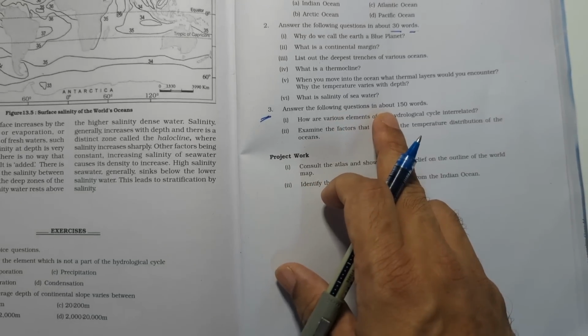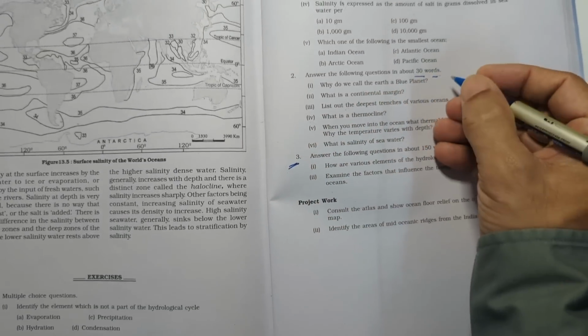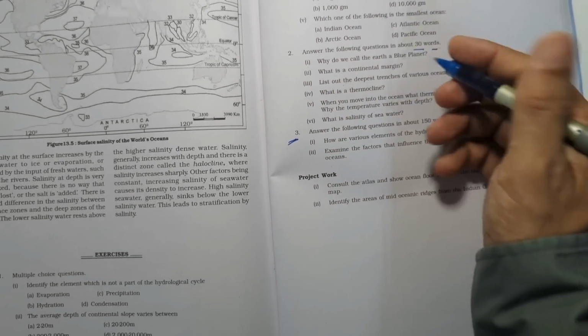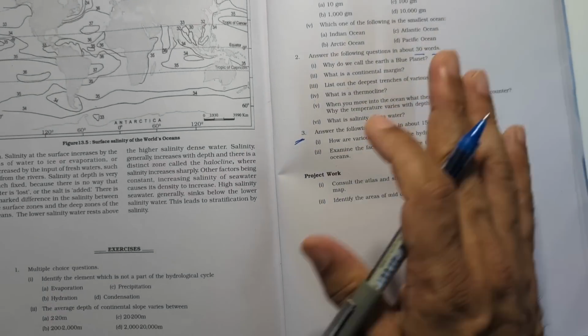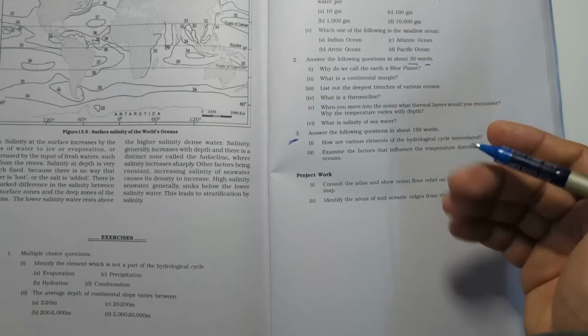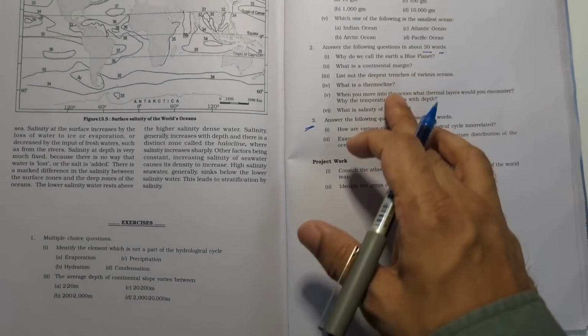Then after that, you don't have to do them on plain paper, you don't have to write, you can just make notes here. Because these are 30 words, you can write two lines, or you can revise them mentally. You don't have to always revise them by writing.